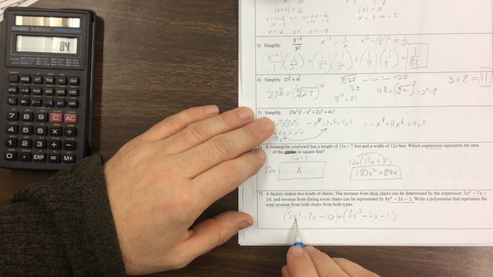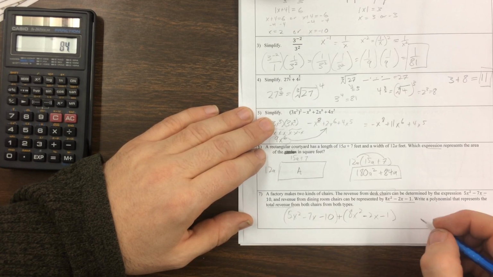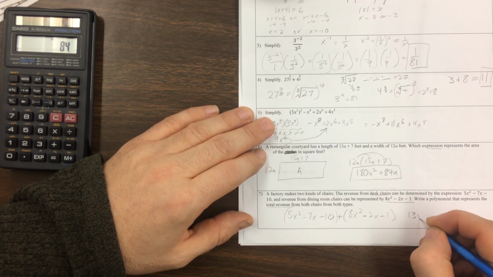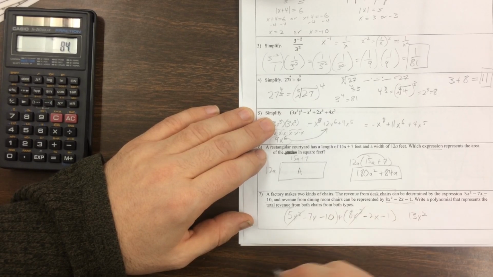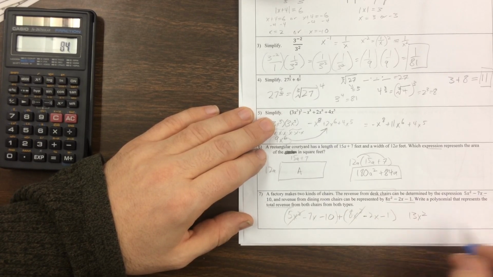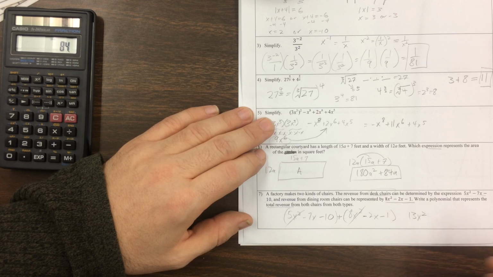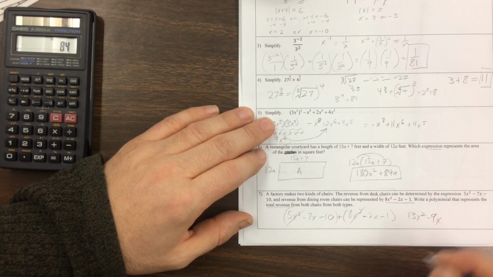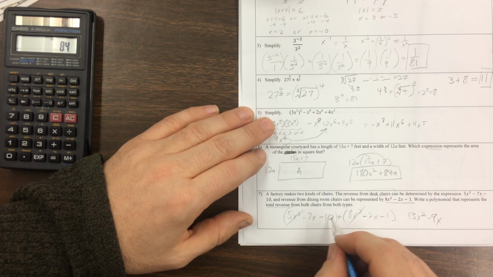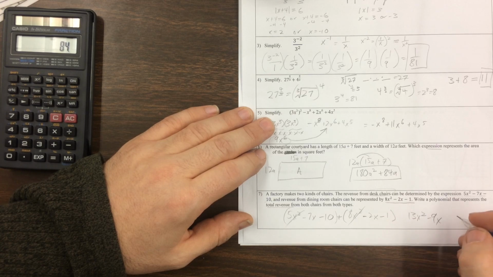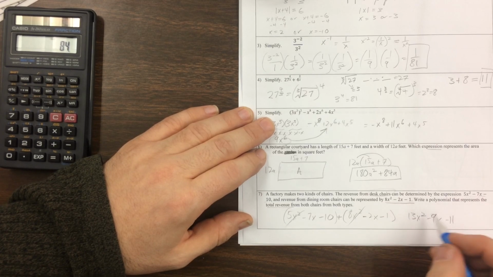Okay, so we just are combining like terms here. 5 and 8 is 13x squared. I'm just crossing them off so I know I've taken care of them. Negative 7 and negative 2x gives me negative 9x. And negative 10 and negative 1 gives me negative 11.